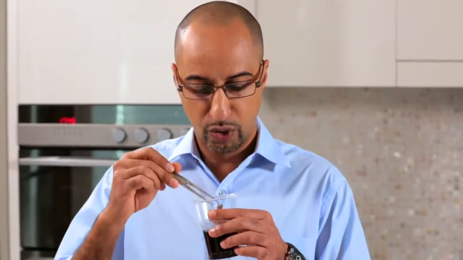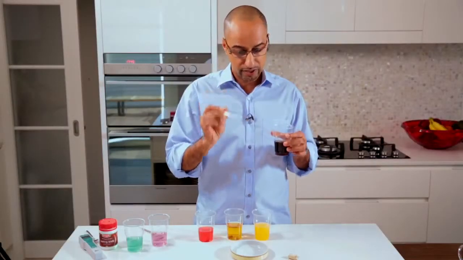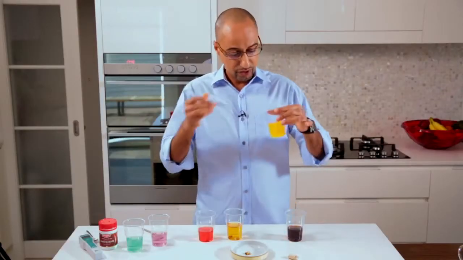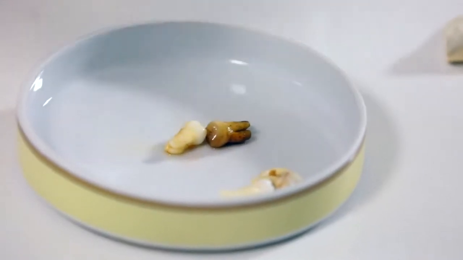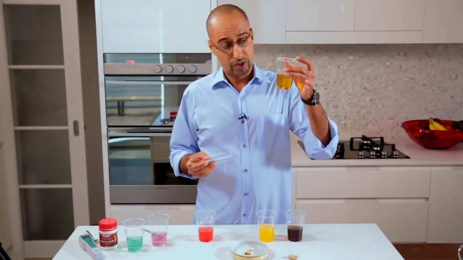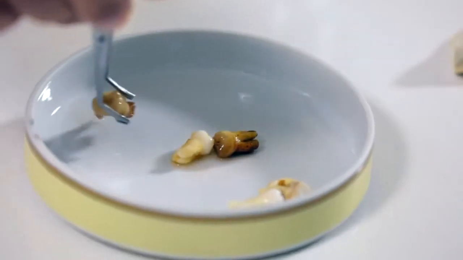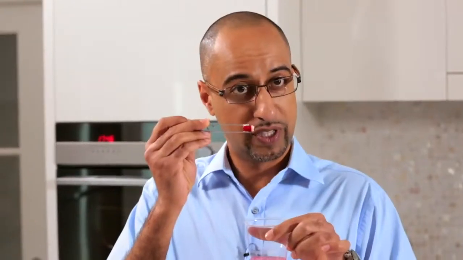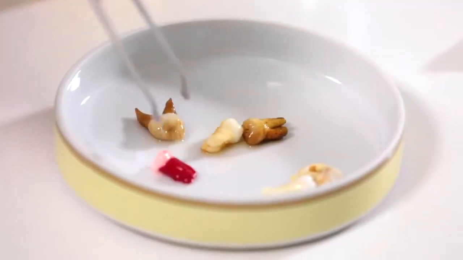This is a cola drink, and the color change is because of the acid driving that color through the tooth. And this is common everyday orange juice. A more subtle color change there. This is a very common energy drink. Very big color change there. And one of the most highly consumed sports drinks. Beautiful color change. Like I said, it's the acid dissolving the tooth, driving the color through the tooth itself. It's not just a stain.